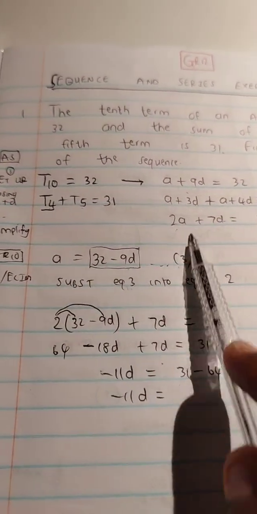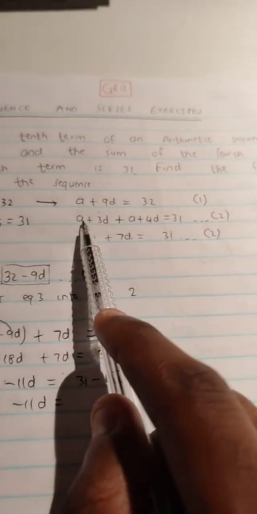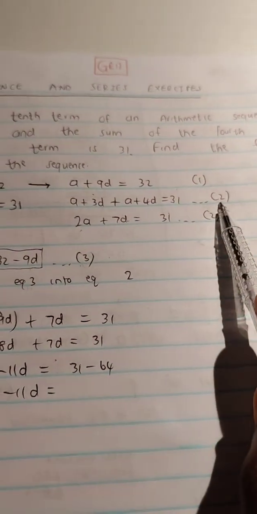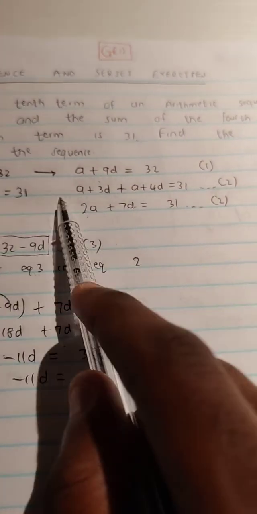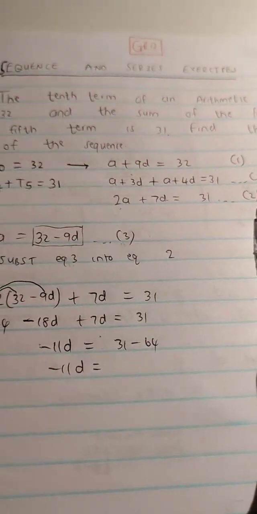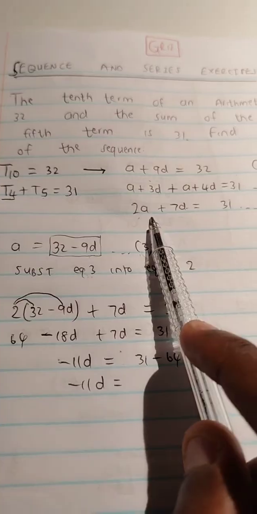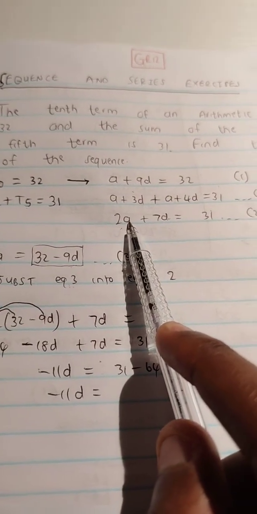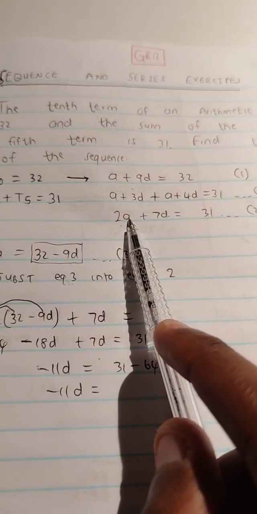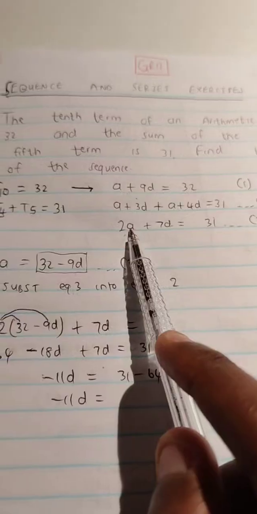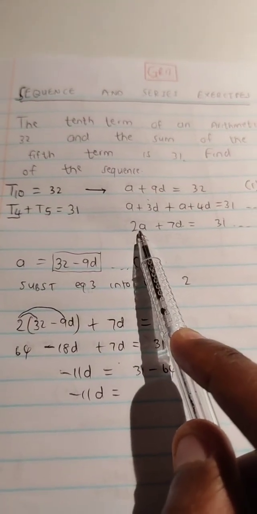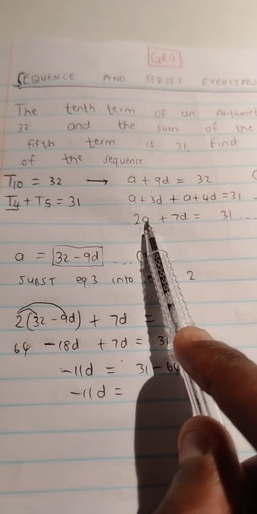This equation 1 is now your equation 3 because a is the subject. You take this equation 3 and substitute it into the other equation which you did not touch, equation 2. Do you see equation 2, Mr. Virtue? Equation 2 starts with 2a.